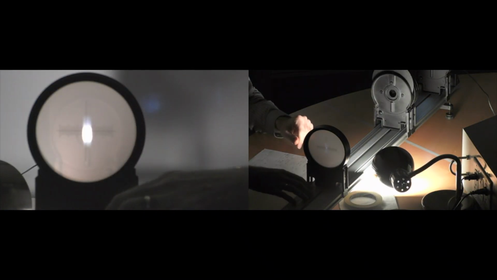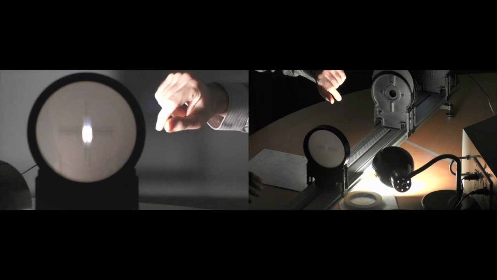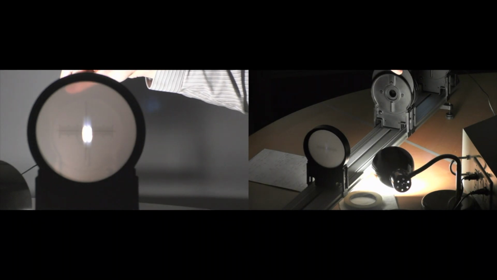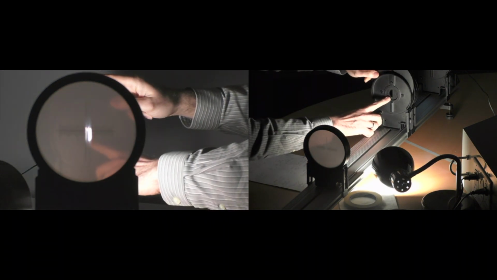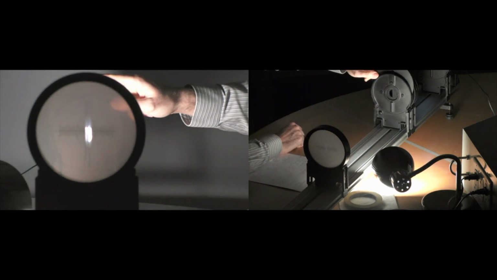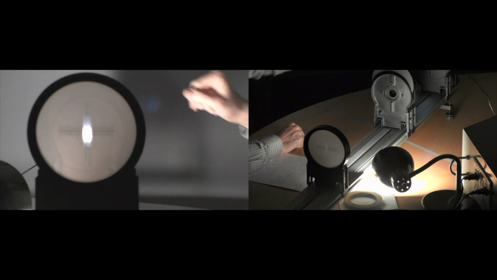Now, here's the other thing about apertures that we talked about: not just the effect of sharpening and dimming images, but what does it do to the image? So I have an aperture here that's a half circle, and I have an aperture here that's a whole circle.